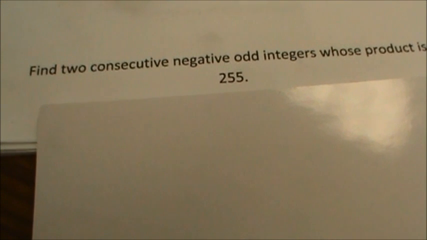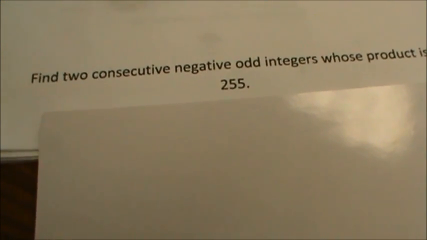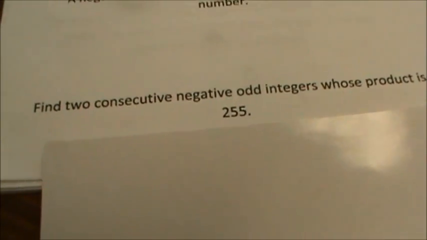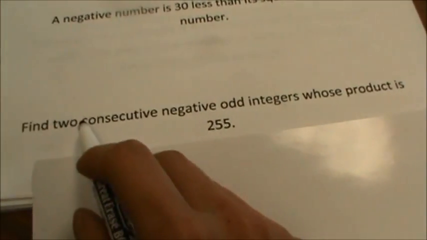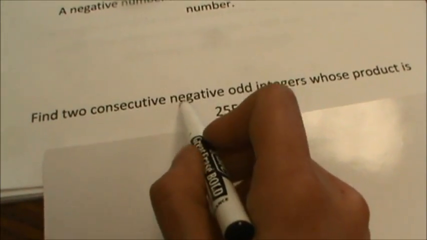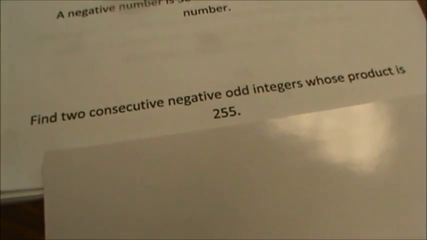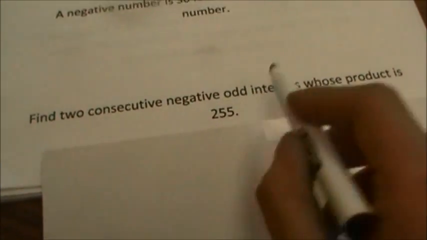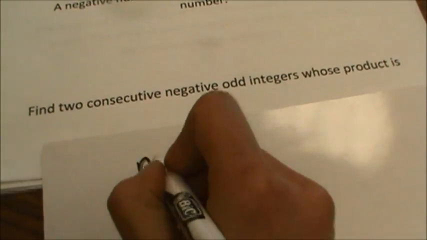Find two consecutive negative odd integers whose product is 225. First thing I'm going to focus on is finding these two consecutive negative odd integers. I can ignore the negative for right now, because if I set up an equation and solve it, I can take the negative answer. So I'm looking at consecutive odd integers.